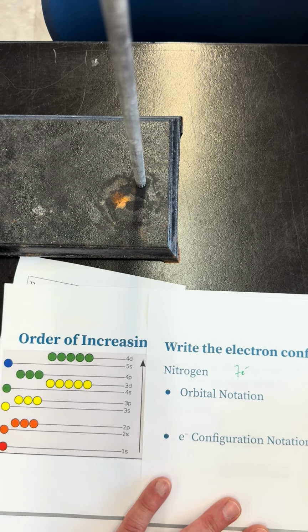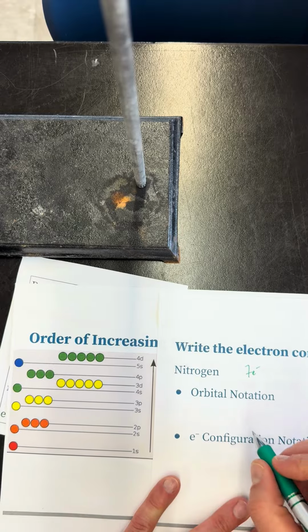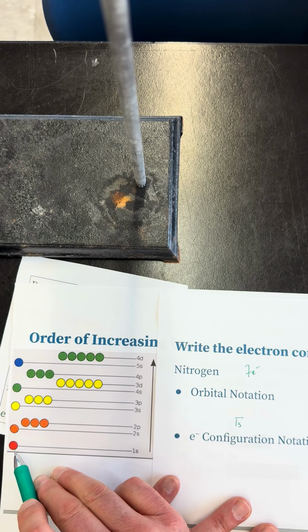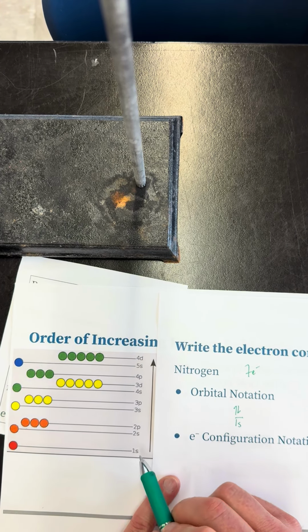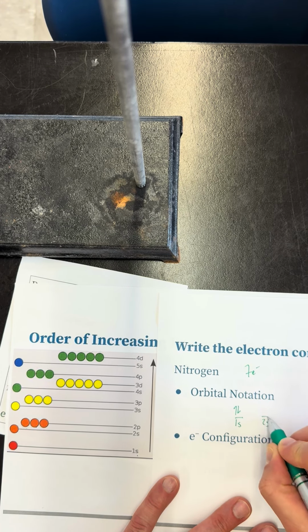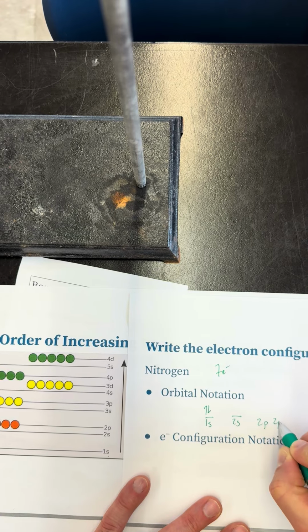So we always start at the first energy level, which means I'm always going to start with 1s, and I know that my s shape can hold 2 electrons, so arrow up, arrow down. Then we go from 1s to the second energy level, which has 2s and 2p, 2p, 2p.